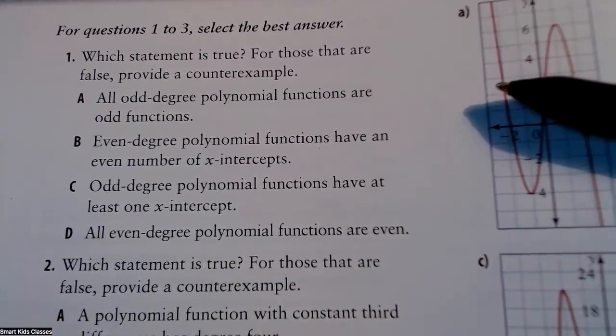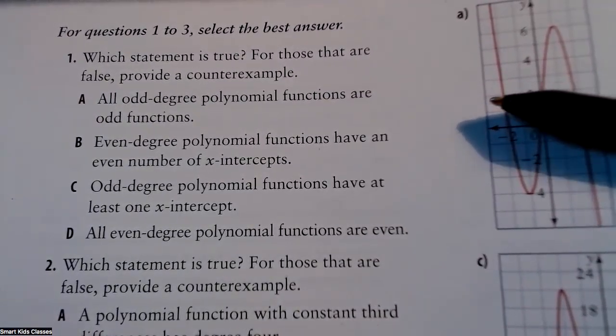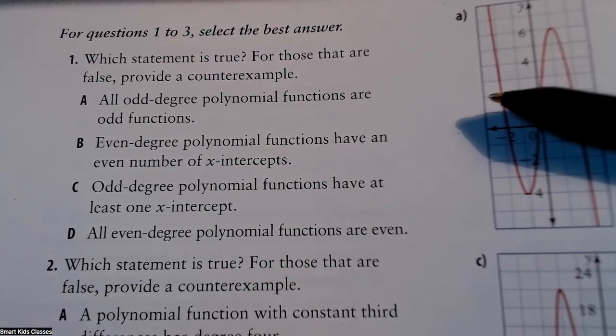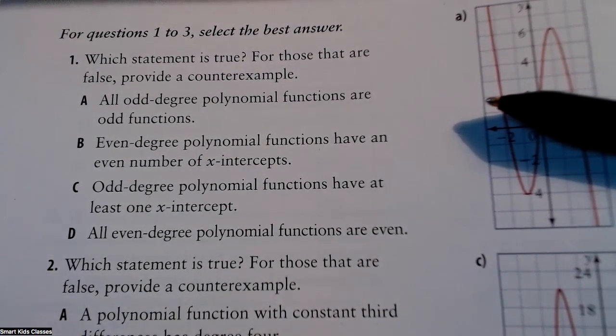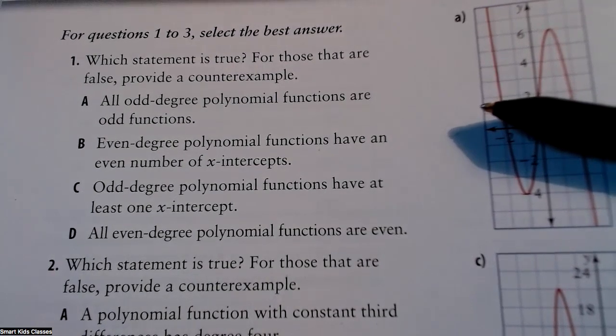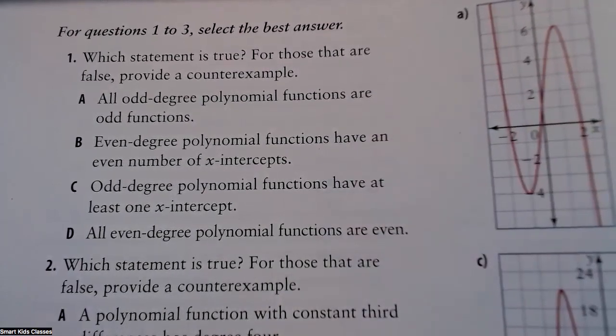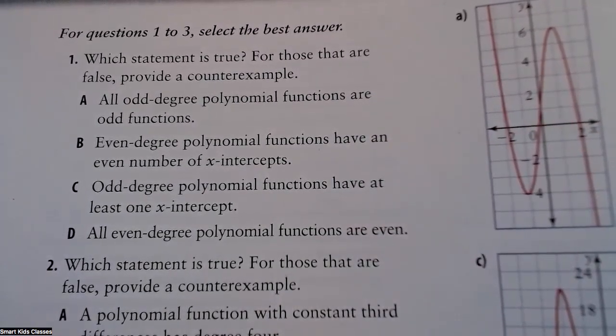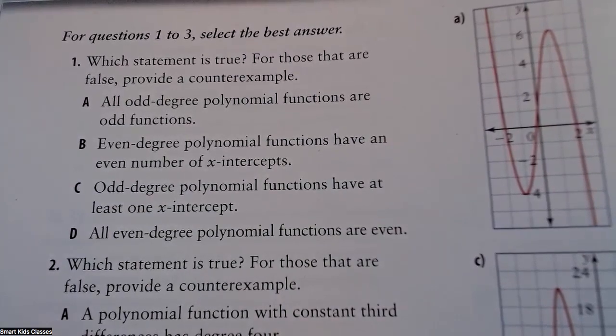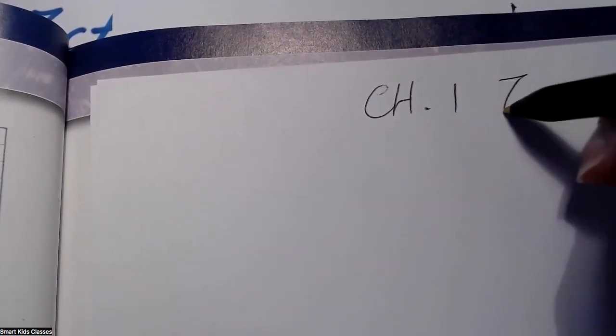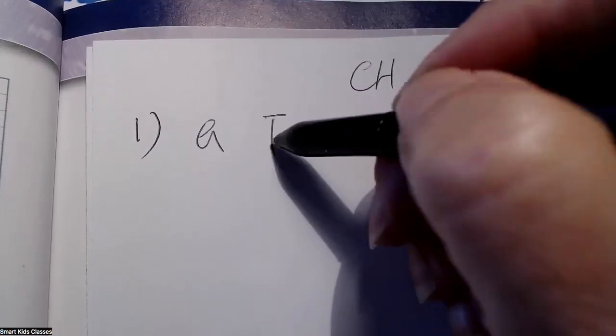Question 1. Which statement is true? For those that are false, provide a counterexample. A: All odd degree polynomial functions are odd functions. Don't you think? Yeah, this is false. So I'm going to write question 1 here. So for A, this is going to be a false.